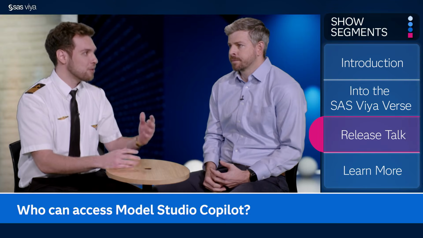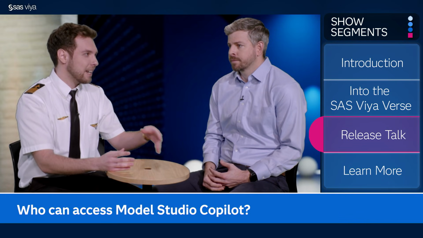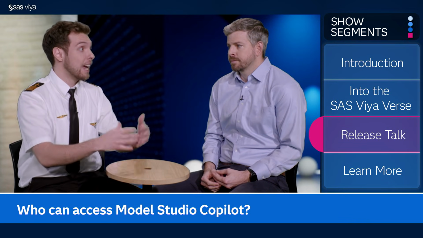Super impressive demo there from Stu Stokowski. My next question is, who will be able to access Model Studio Copilot? Can anybody get into it?